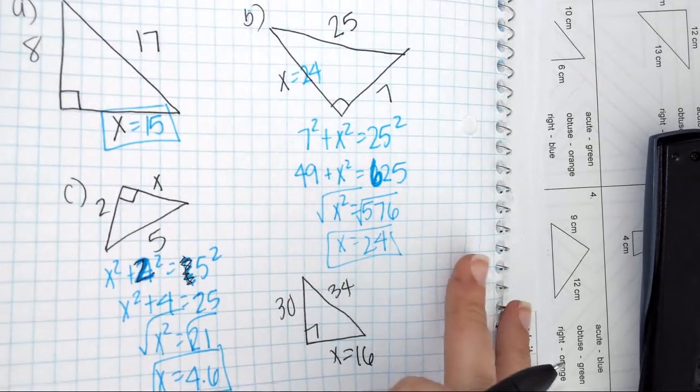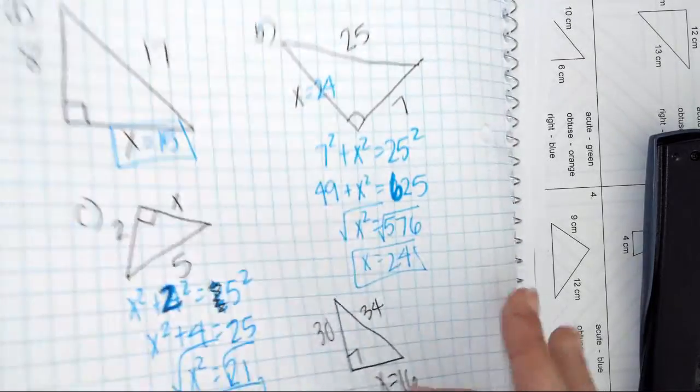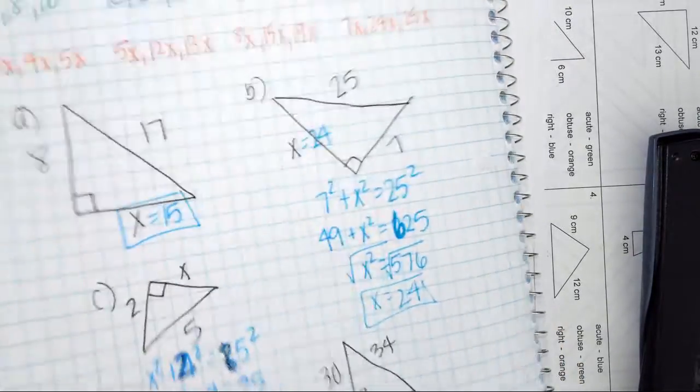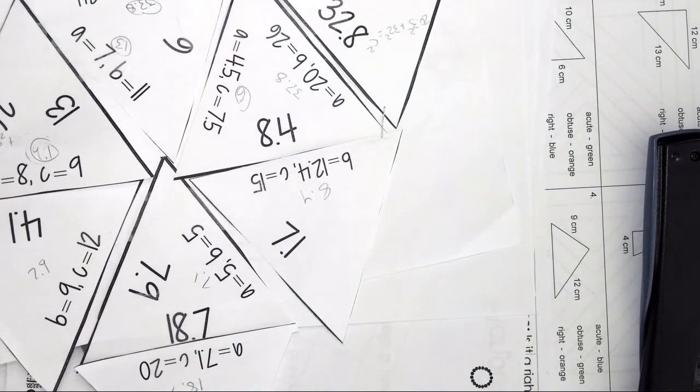Any questions on triples? It is going to be important that you know that because you may have a pop quiz on triples and I'm going to make you list them.